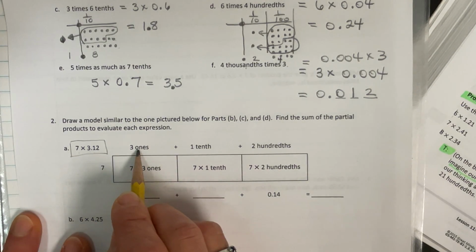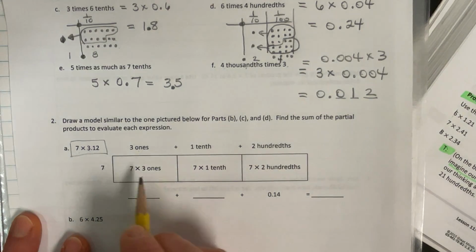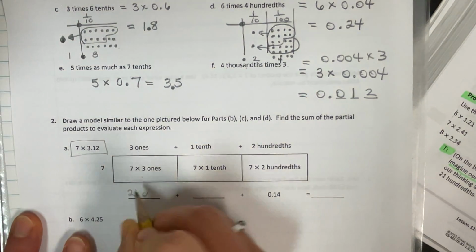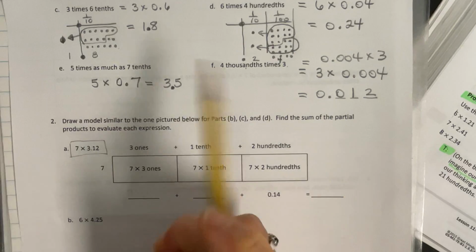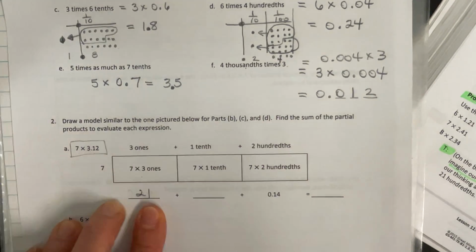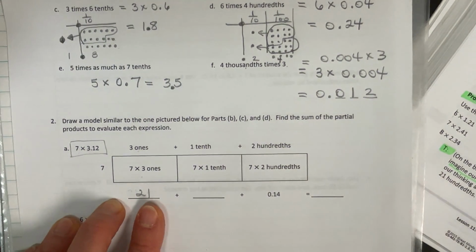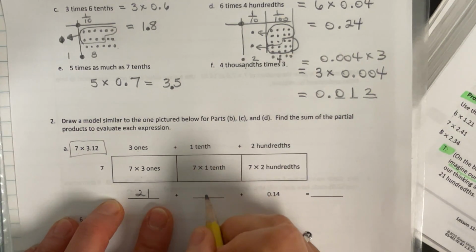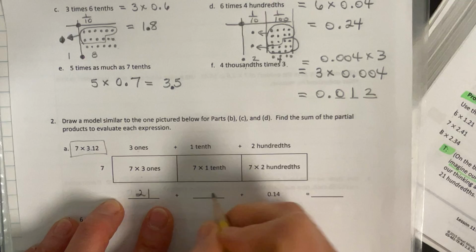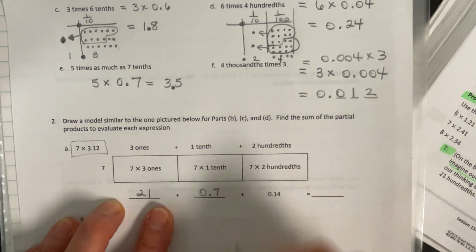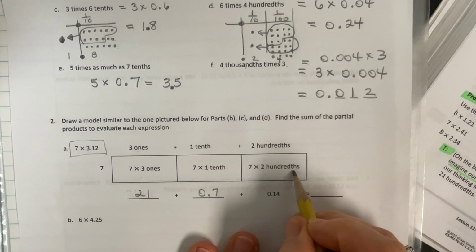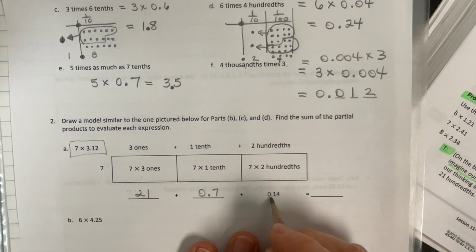7 times 3 ones would be 21 ones. And I guess I can just write the standard form down here, which would be 21. 7 times 1/10 would be 7 tenths. 7 times 2 hundredths would be 14 hundredths.